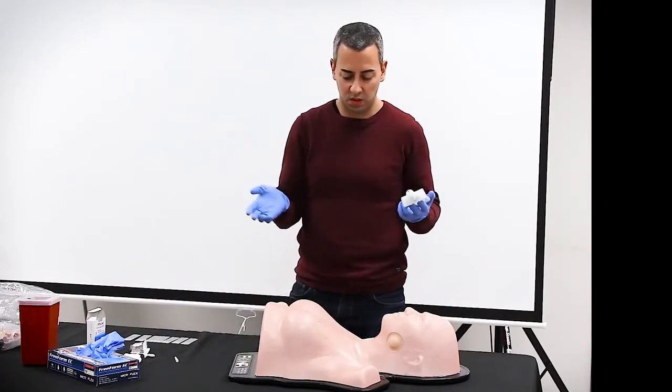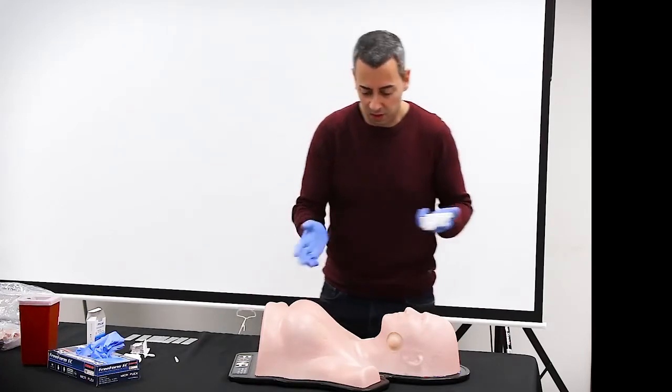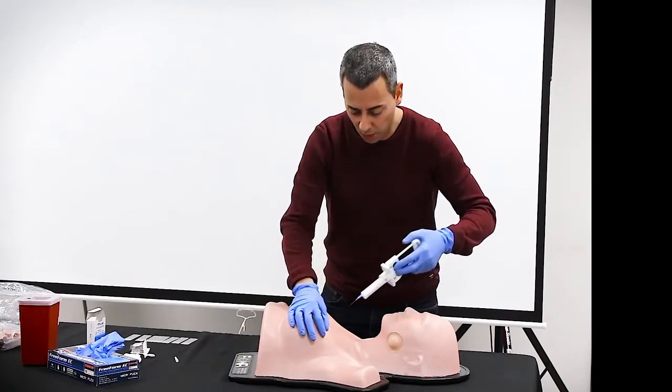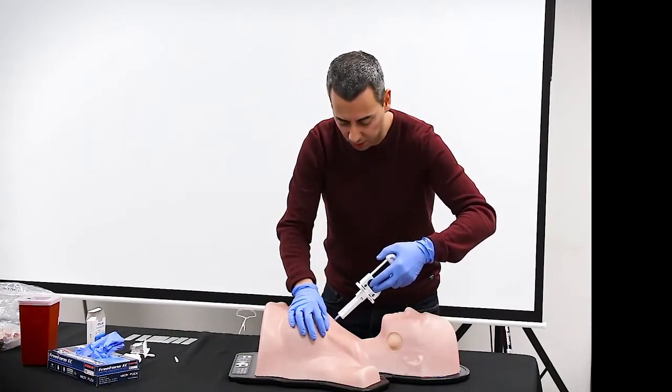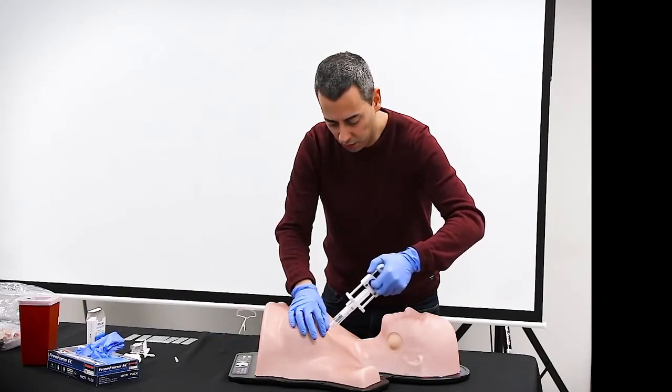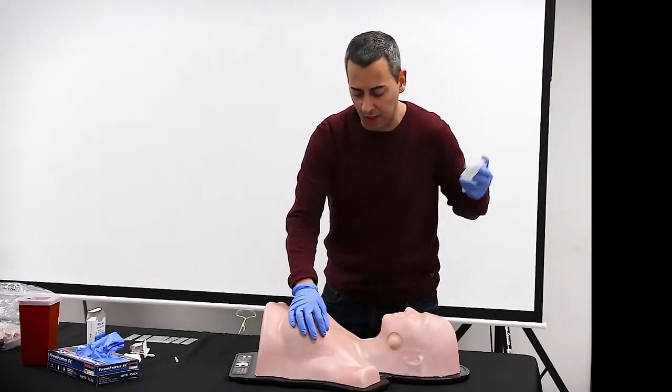So with one hand you have to fix the lesion, and with the other hand you perform the procedure. You insert the needle, you create vacuum, and then you release, and then you extract the needle.